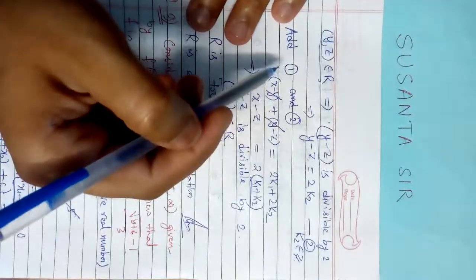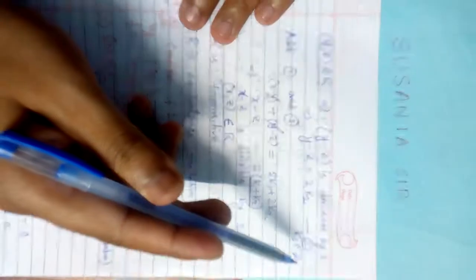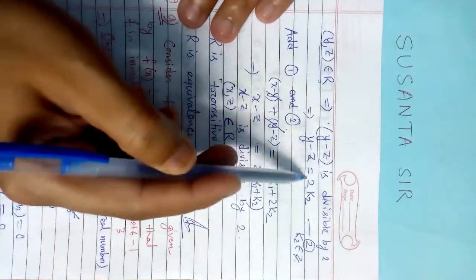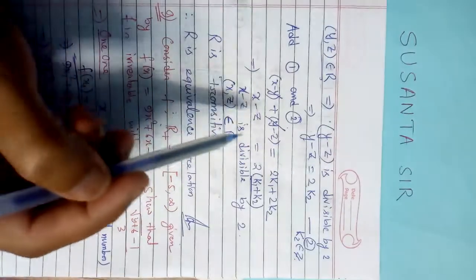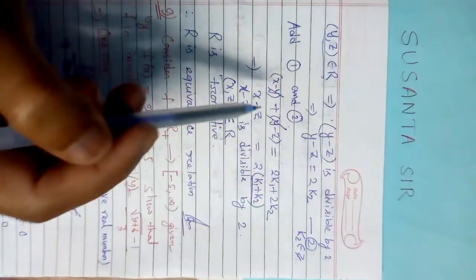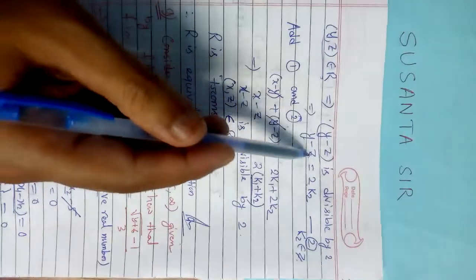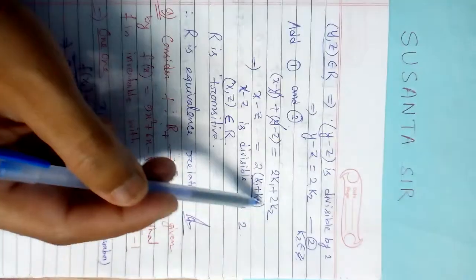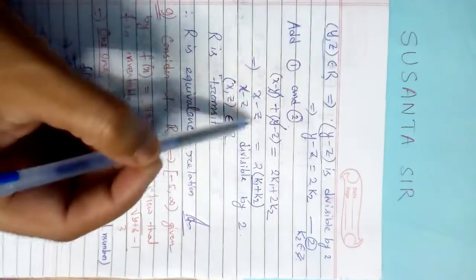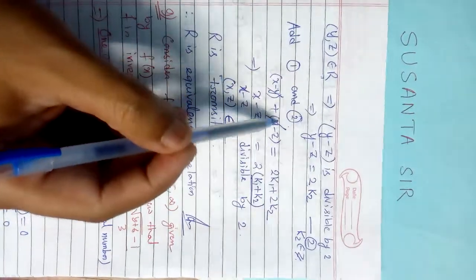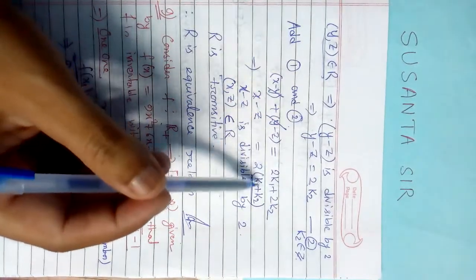Now from 1 and 2, what can you say? In 1 we got x minus y equal to 2k1, and in 2 we got y minus z equal to 2k2. Just add both: x minus y plus y minus z equals 2k1 plus 2k2. We get x minus z, because y cancels out, equal to 2(k1 plus k2).